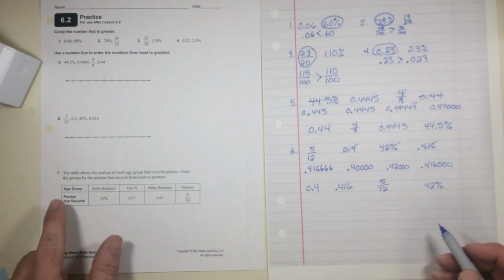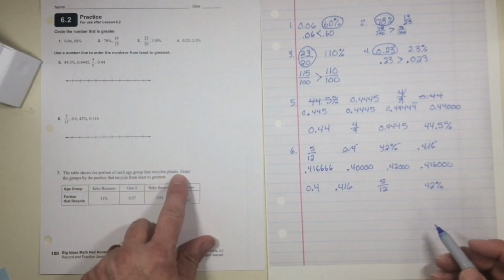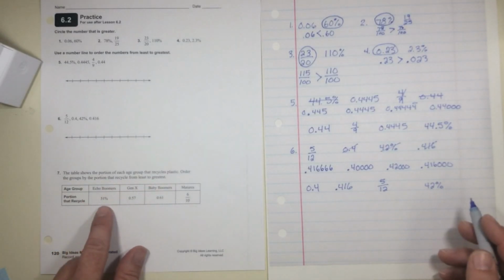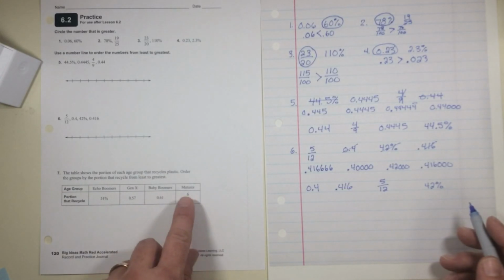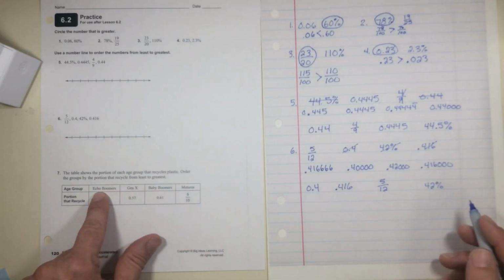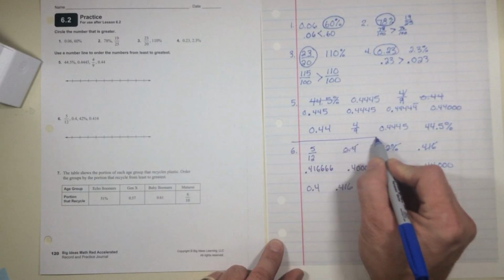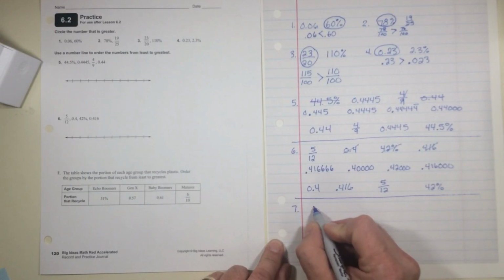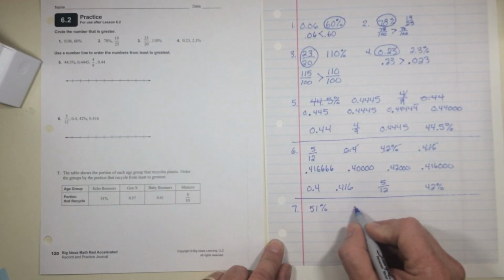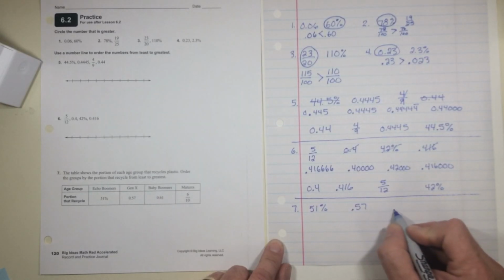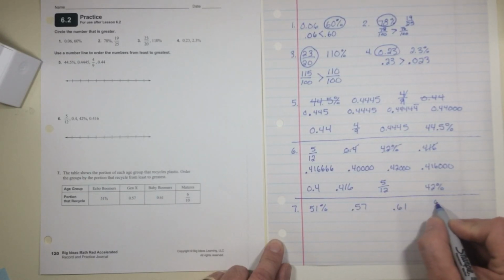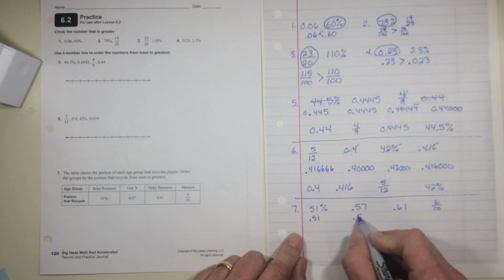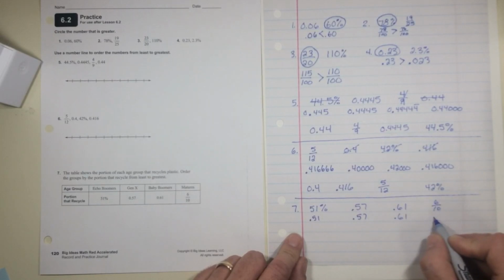Last one. The table shows the portion of each age group that recycles plastic. Order the groups by the portion that recycles from least to greatest. So I'm just putting these in order from least to greatest, these numbers, but then these are the labels that I'm actually going to put in order from least to greatest. So let's do this, kind of spread that and separate that there, separate that there. Okay, number 7. So I have 51%, I have 0.57, I have 0.61, and I have 6 over 10. So these are pretty easy to put into decimals. This would just be 0.51, 0.57, 0.61, and 0.6.